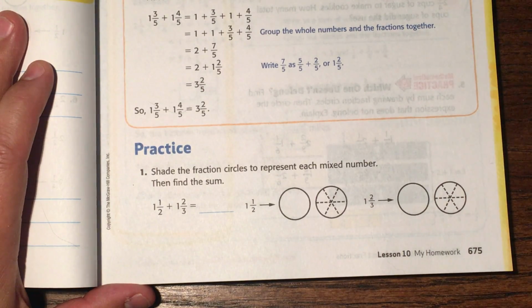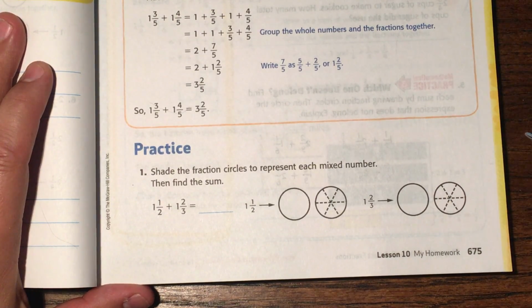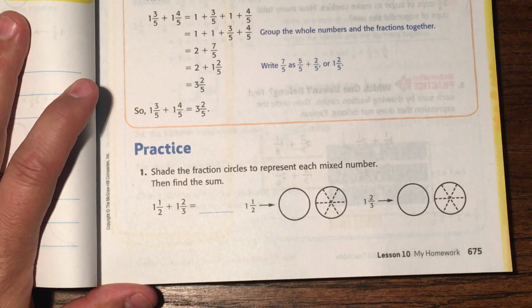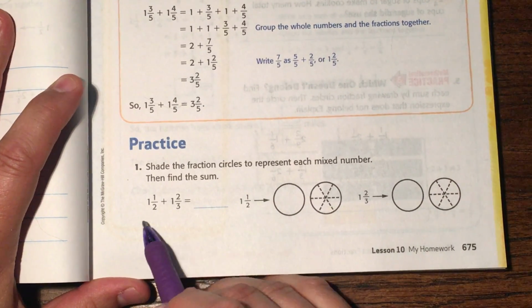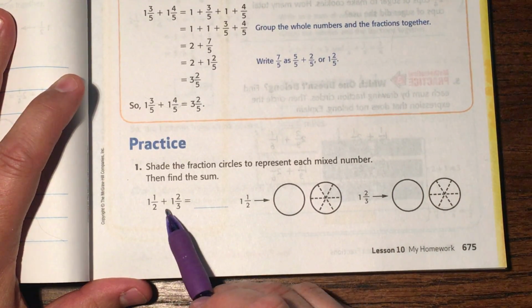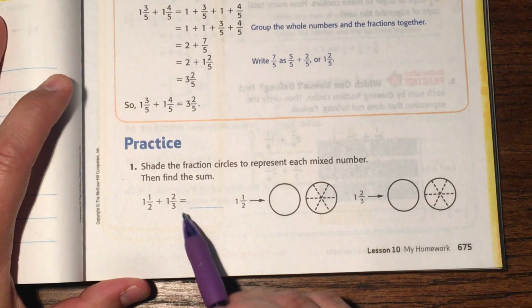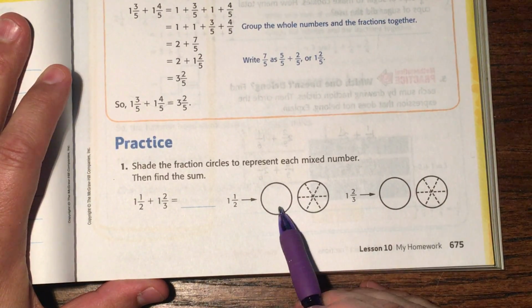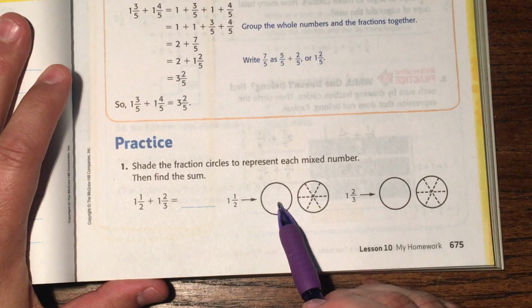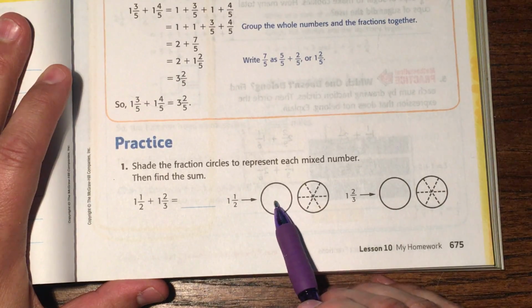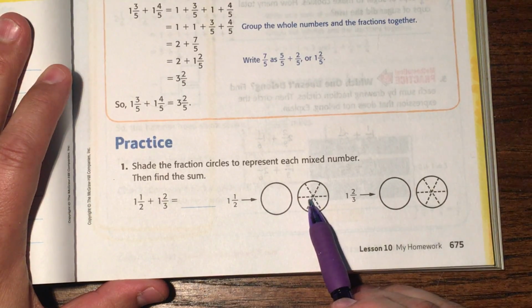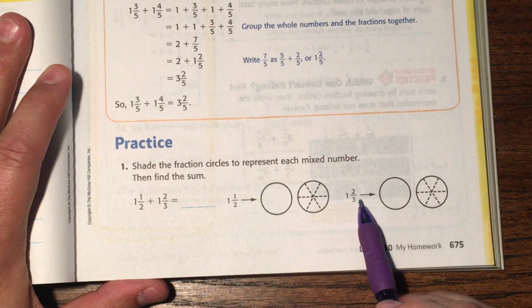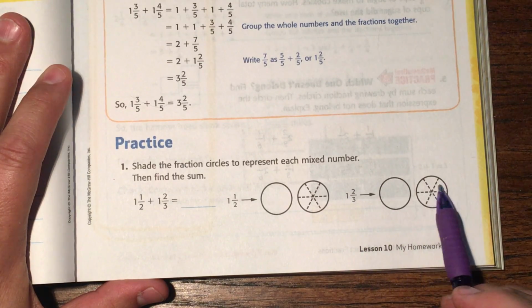Okay, this is lesson 10, using models to add mixed numbers. All right, so if we look at the first problem here, we have 1 1/2 plus 1 2/3. Now, if you look at these models here, you see a whole for 1 1/2, but you see sixths. And here for 1 2/3, you see a whole, and then you see another circle broken into sixths.